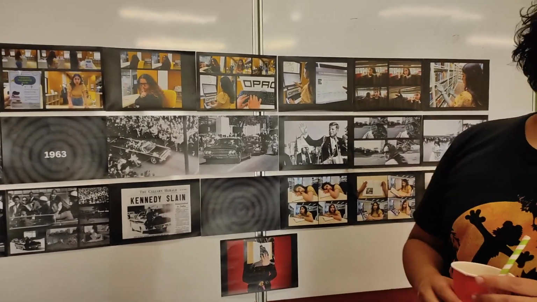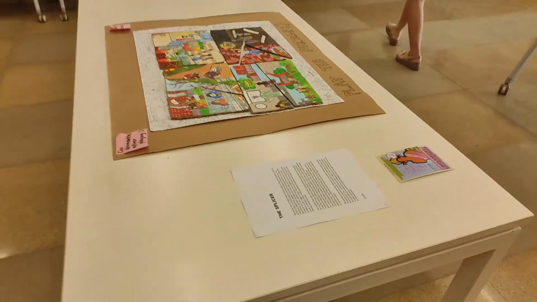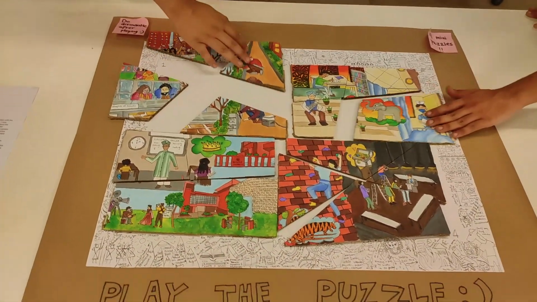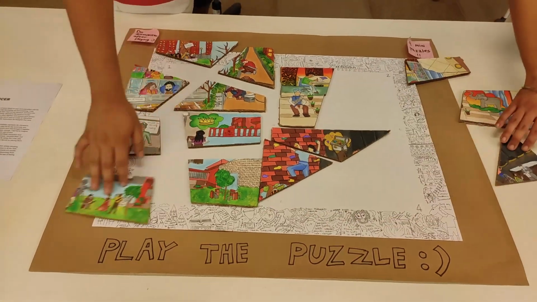Yeah. Then we should move to these two next in the center. Right. So Jyotika's made this, and she's called it the splicer. It's like a puzzle. These are all pieces which can come apart, and her idea is to time people going through it.